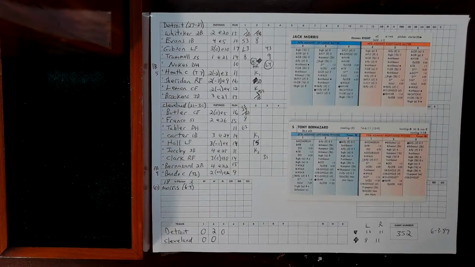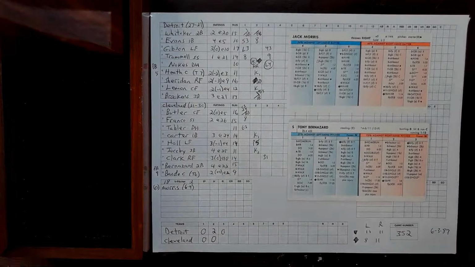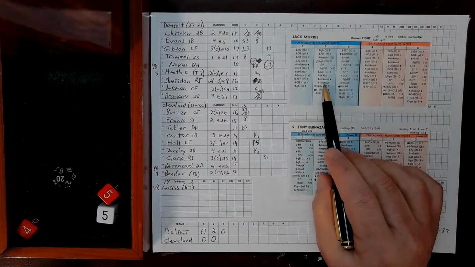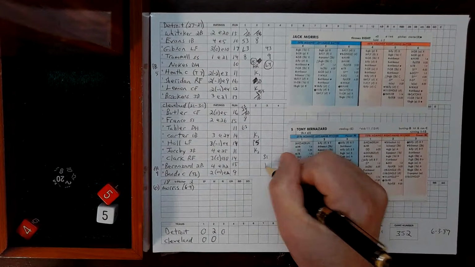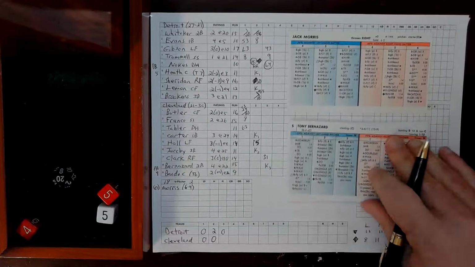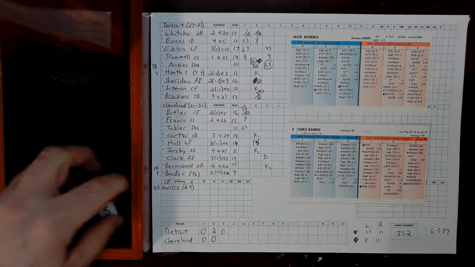Here's Bernazard. Bernazard on the replay hitting .239, 7 homers, 28 driven in. He had .250 real world. 5'9", switch hitter, and that's a strikeout for Morris, his third. 2 up, 2 down, and that's going to send up Chris Bando, the number 9 hitter.